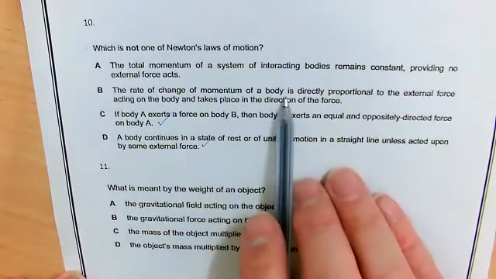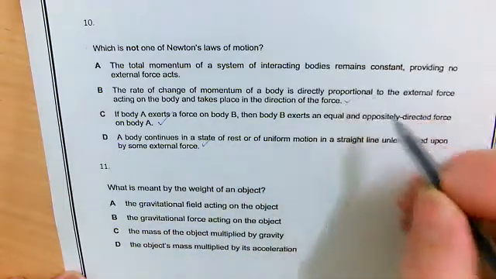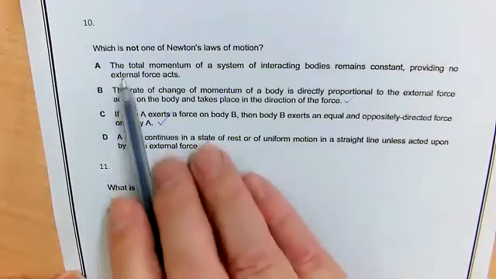The rate of change of momentum is directly proportional to the external force acting on the body. That is the second law of motion. It links to F equals ma. So this law here is correct.